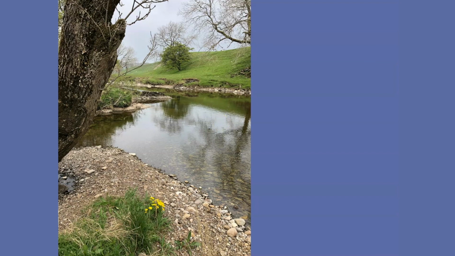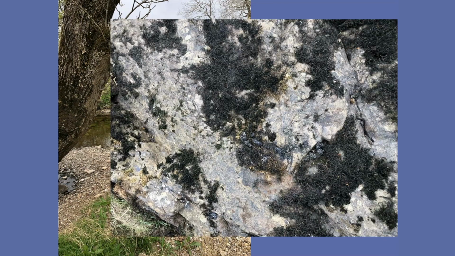So what we're actually looking at here is this section that's just poking out into the water. And this area here is quite often used by an otter, and we often find spraints left behind. Here's a delightful picture.